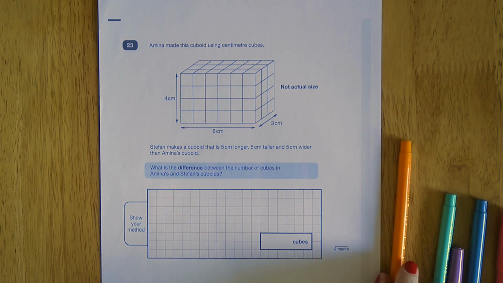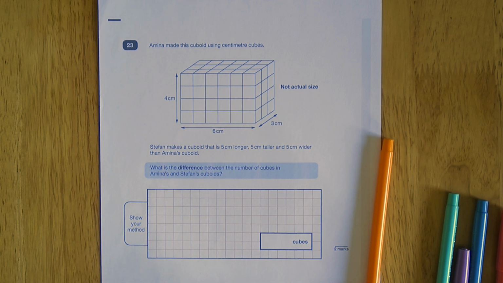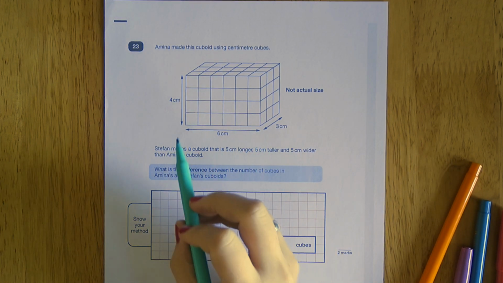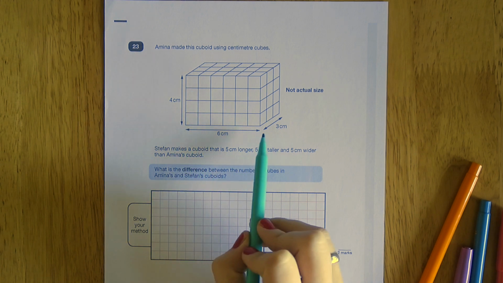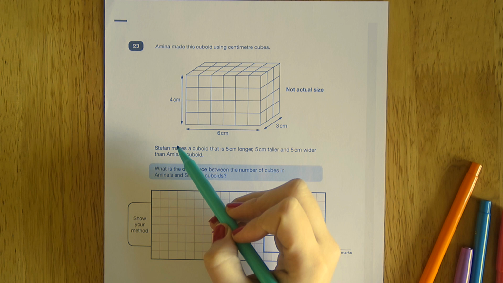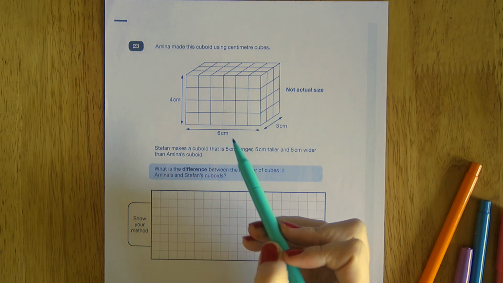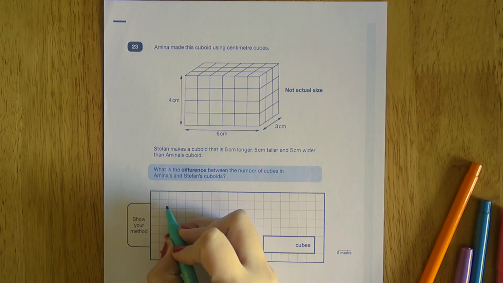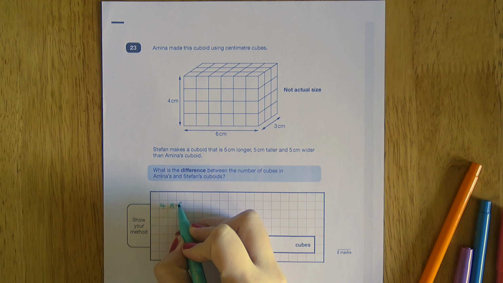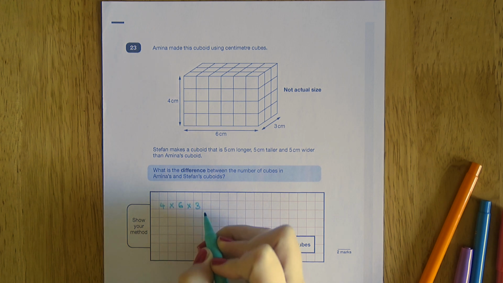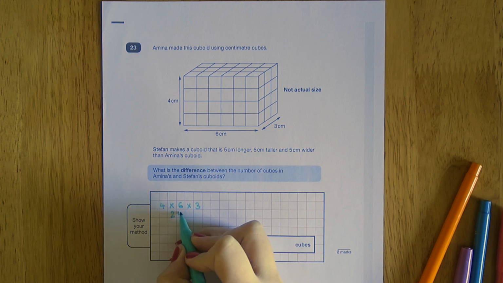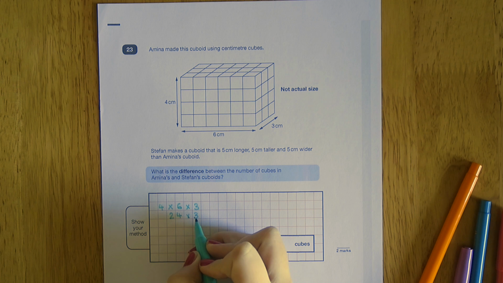So if we're finding the number of cubes in the shape, that means we're really finding out the volume. And to find out the volume of a cuboid, we have to multiply the length, the width, and the height to find how many cubes would be inside. So to find the volume of Amina's cuboid, we're going to do 4 times 6 times 3. So 4 times 6 gives us 24. Then we have to multiply that by 3.